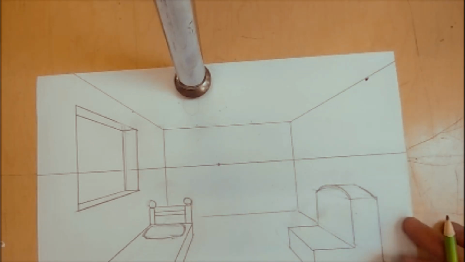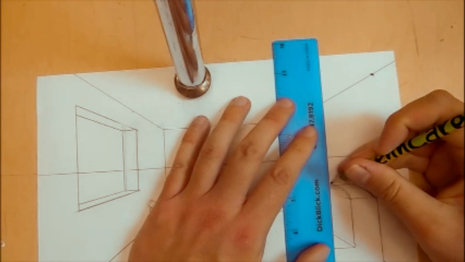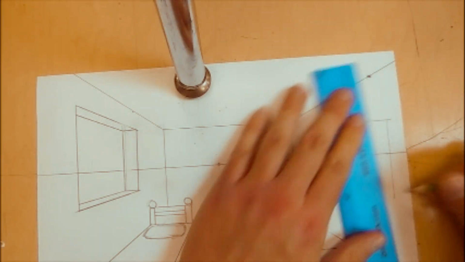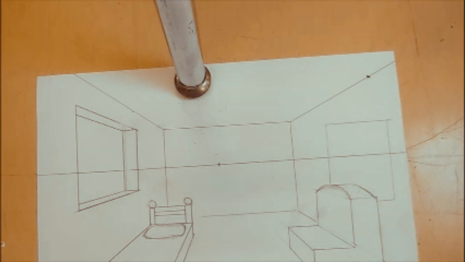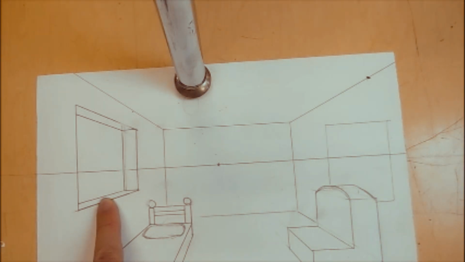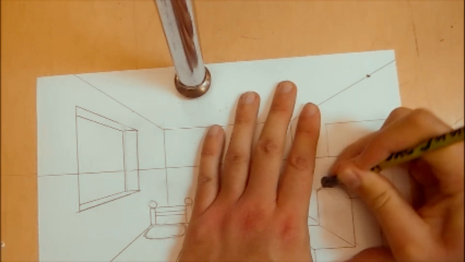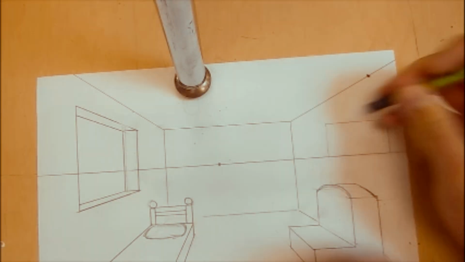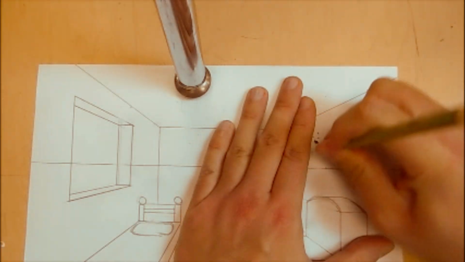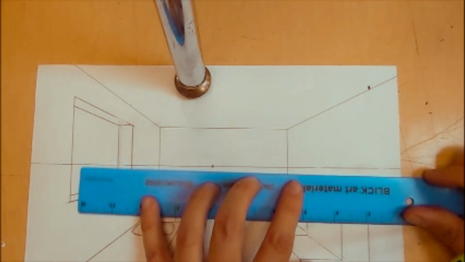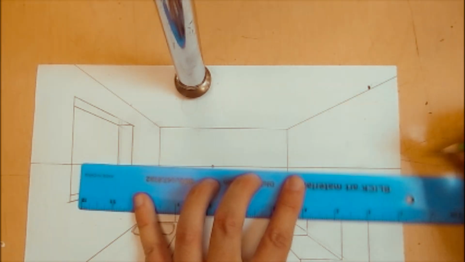So now let's say I wanted to put a poster on this wall right here. Now a common mistake I see all the time is for somebody to just draw a rectangle on the wall like this, okay? See how this window looks like it's on this wall. This rectangle doesn't look like it belongs there. So, just like we did with the window, it also needs to go to the vanishing point.